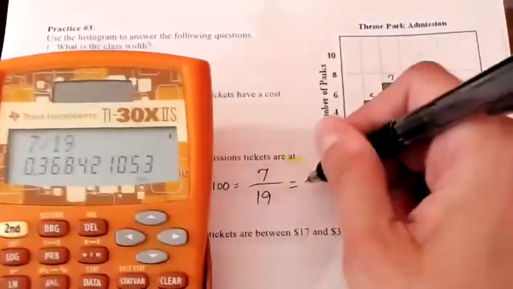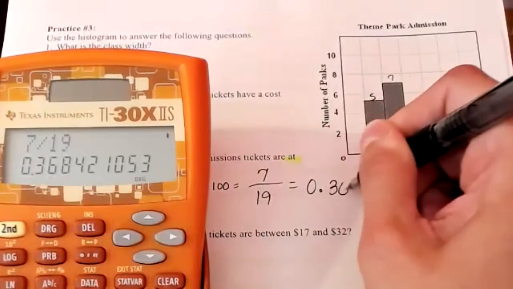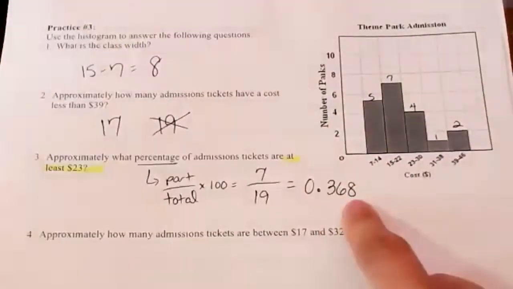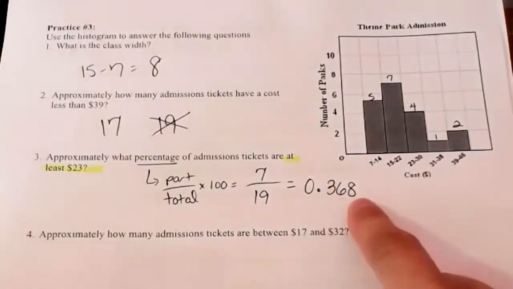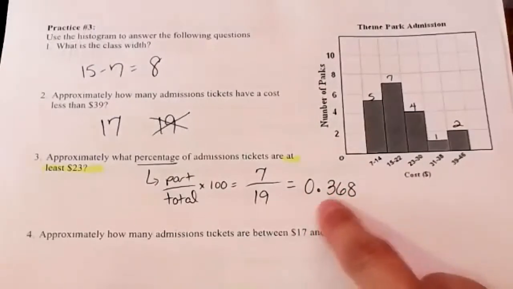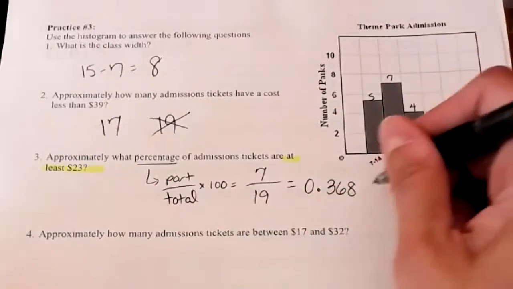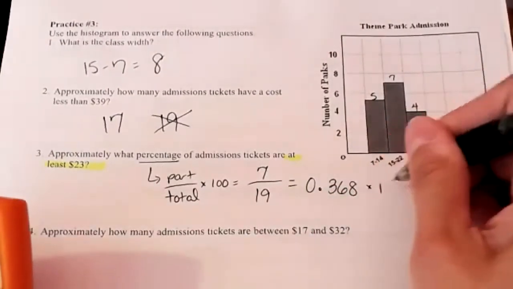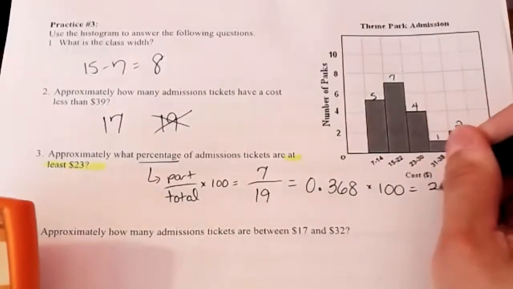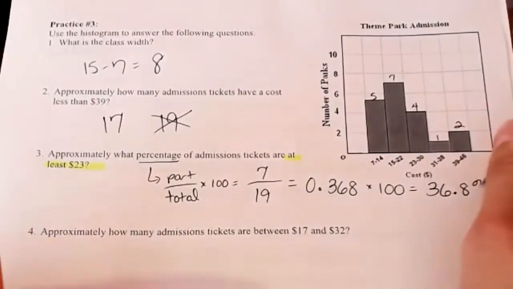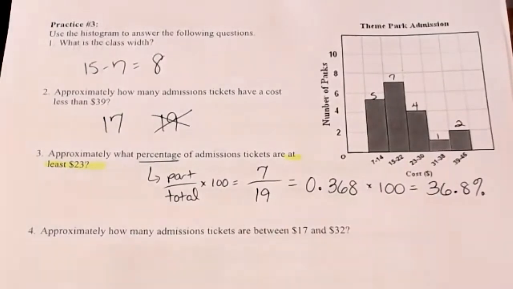0.3684, etc. I'm going to write 0.368. I'm going to round to 3 places. I've been feeling 3 decimals today. That's just like the energy of the day. So hopefully you can agree with that. And then multiply it by 100 for a percentage of 36.8.